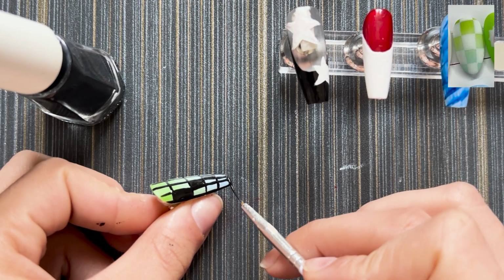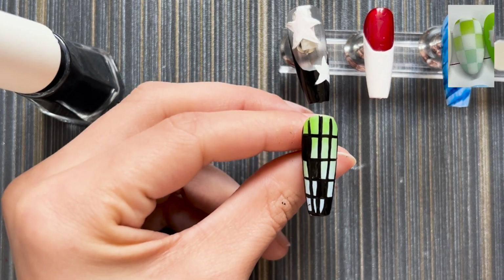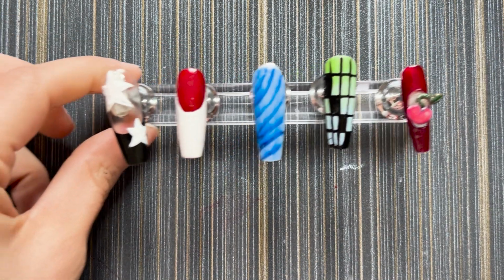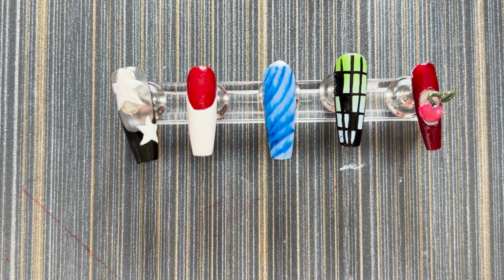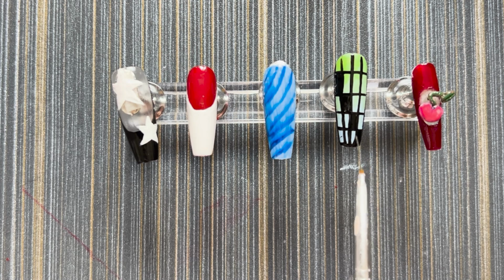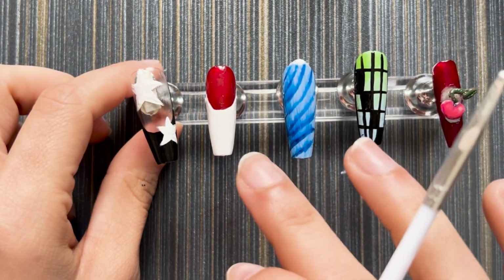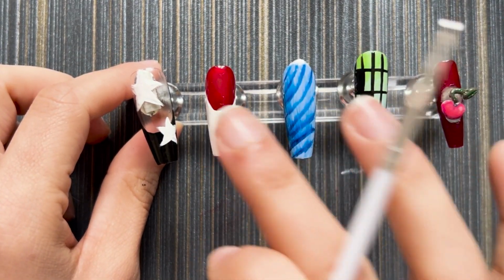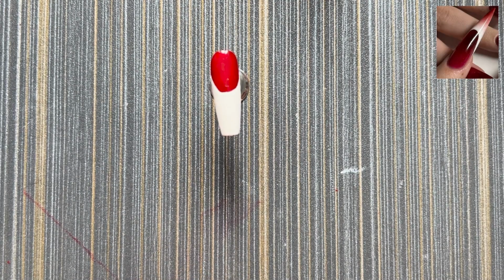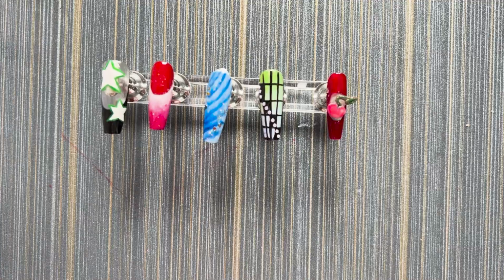Okay, wait. Okay, honestly, it doesn't look too bad. I don't know why I'm being hard on myself, but let me just clean my brush. So I think I want to add a pearl in the middle of each black square. So we can do that when it's all dry. I do want to go with this one, but I'm not sure if it's dry yet. Okay, I guess so. So I am gonna start with more.